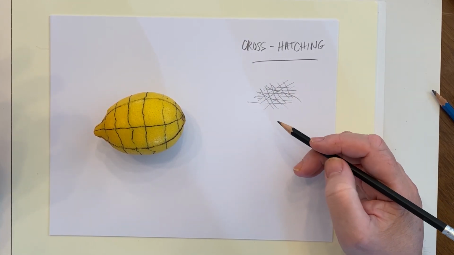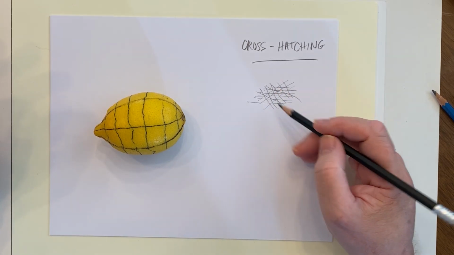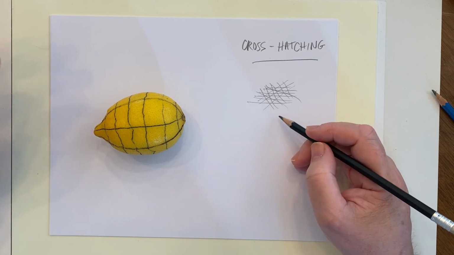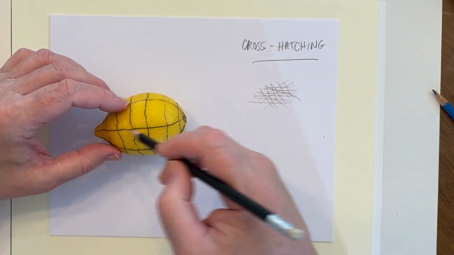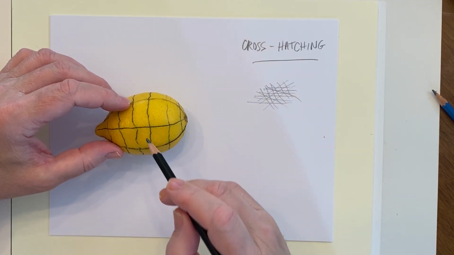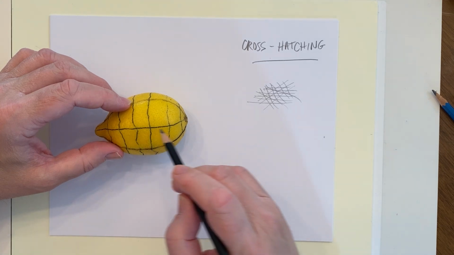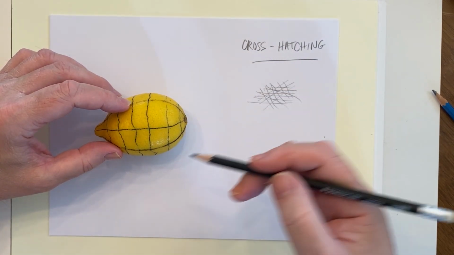It's not depicting anything. It's not important that the lines are actually showing us the shape of a surface that they're on.